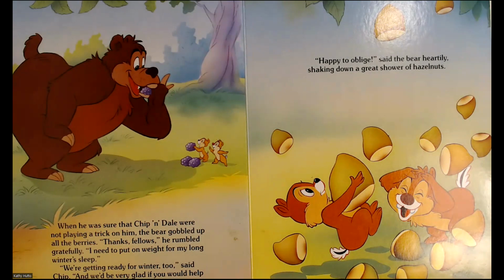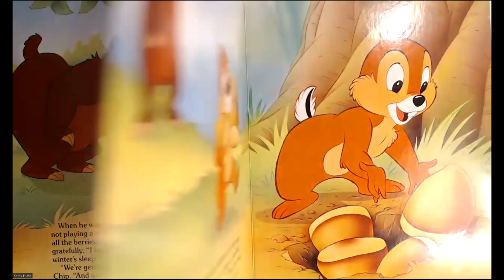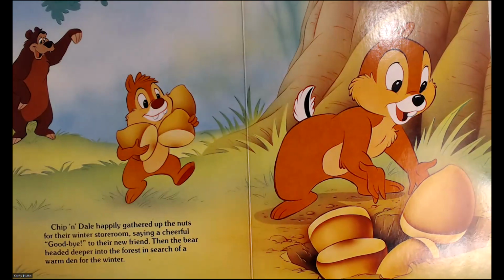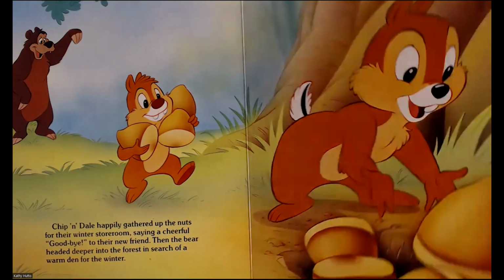"We're getting ready for winter too," said Chip, "and we'd be very grateful if you would help us get the nuts out of that tree." "Happy to oblige," said the bear. And he shook that great hazelnut tree. Down, down, down came a shower of hazelnuts. Chip and Dale happily gathered up the nuts for their winter storeroom, saying a cheerful goodbye to their new friend. Then the bear headed out deeper into the forest in search of a warm den for his winter's nap. The end.